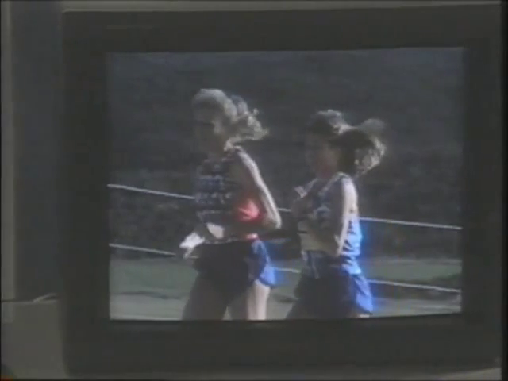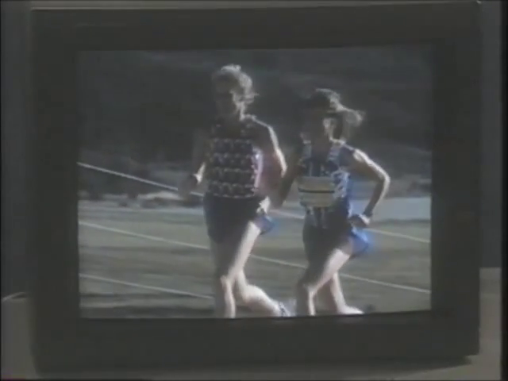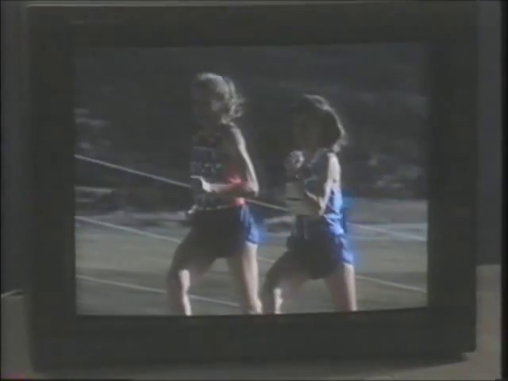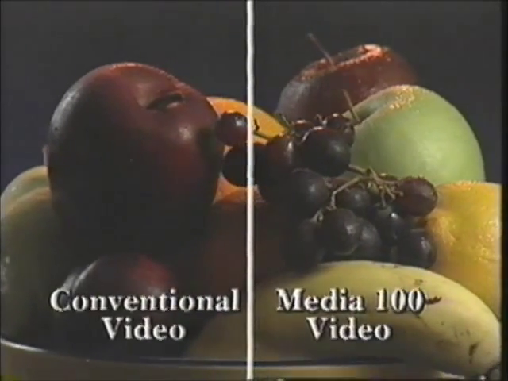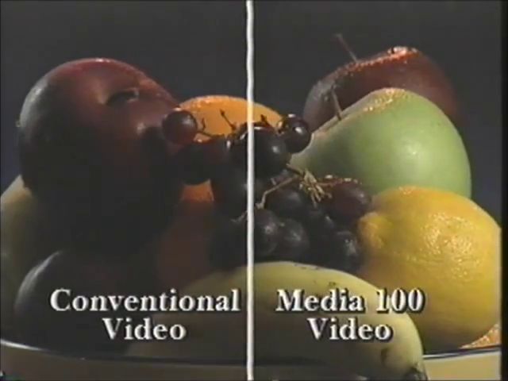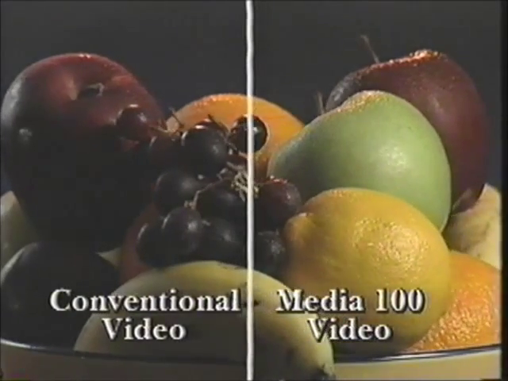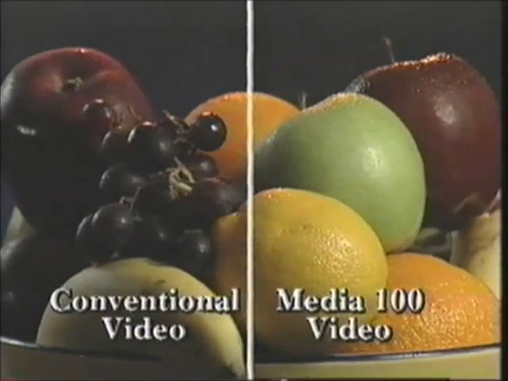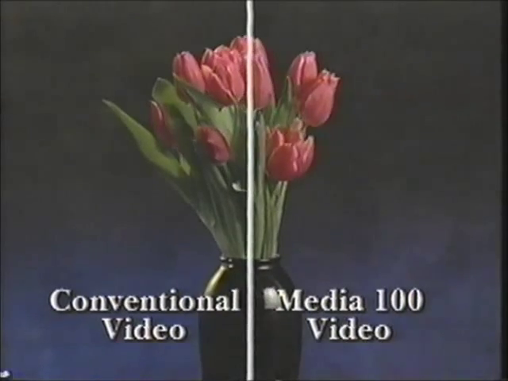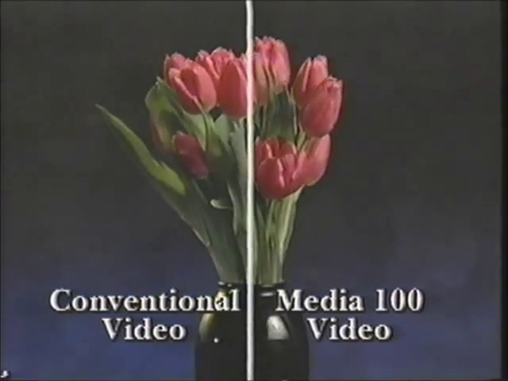Unlike other systems, Media 100 was conceived from the beginning as an online system. It's made for finished quality editing, not as an offline or rough cut edit system. But when we say high quality, what do we mean? The images on the left were edited together using conventional DVE and Betacam SP tape. The images on the right were edited on Media 100, then recorded back to Betacam SP.